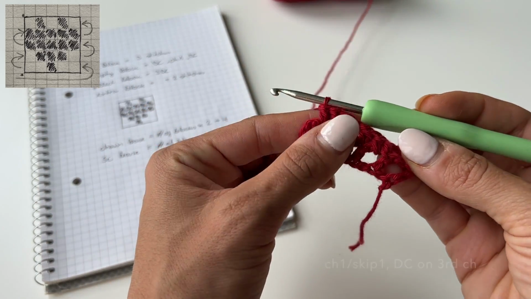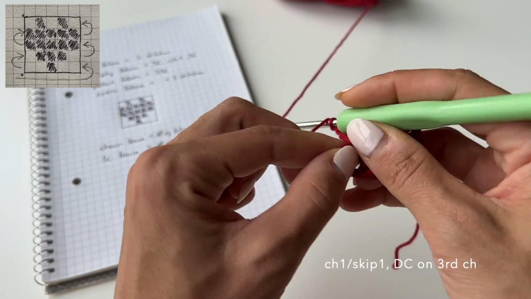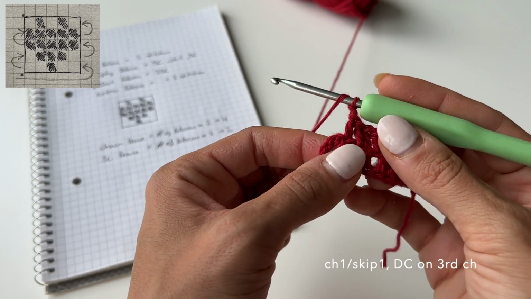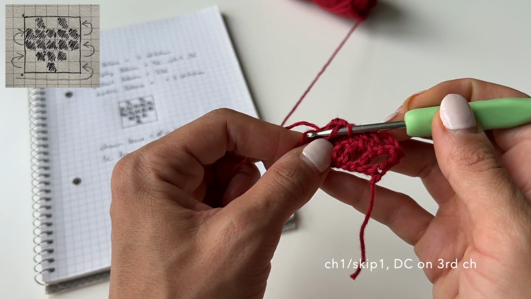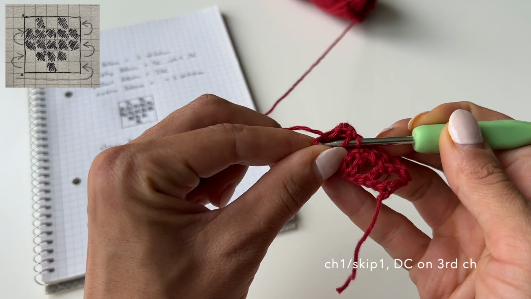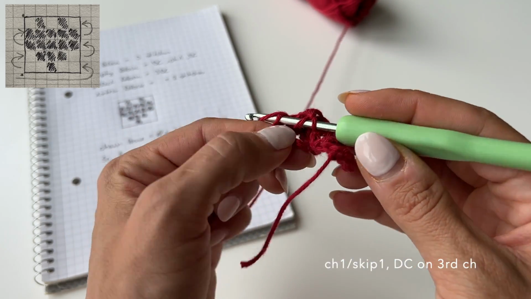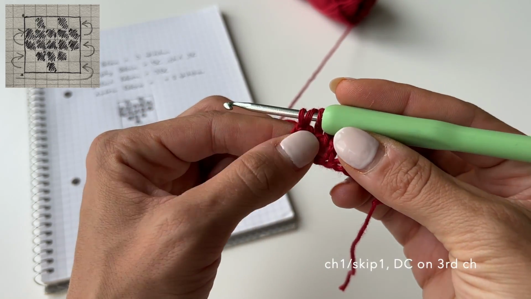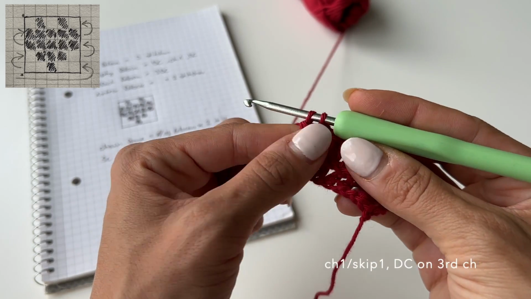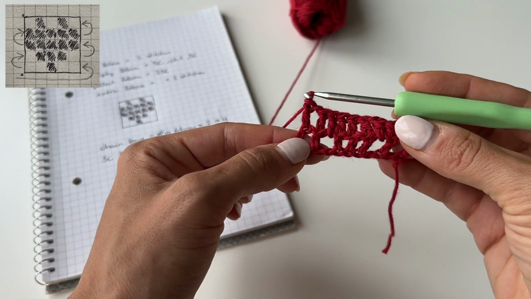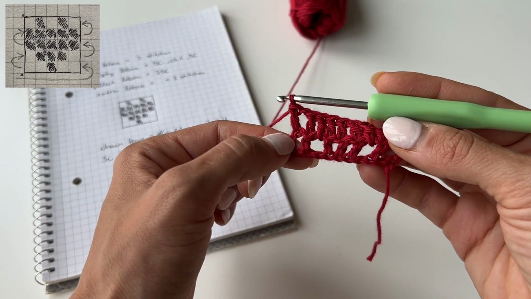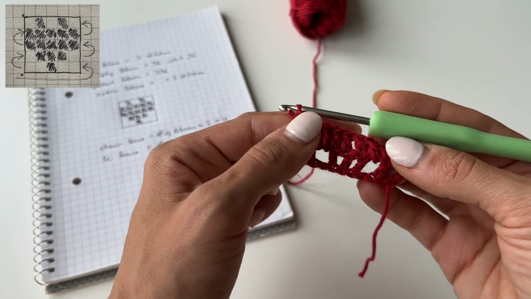empty square. So for that, again, chaining 1 and then doing 1 double crochet here on top of this 3rd chain from the very start where we started, and in between we are still having 1 empty chain. Like this. So we have also managed to create 1 empty block in here for both of these rows.